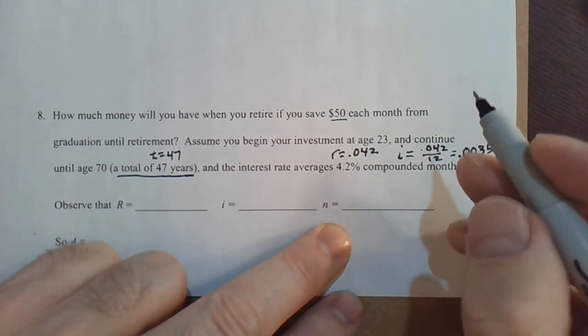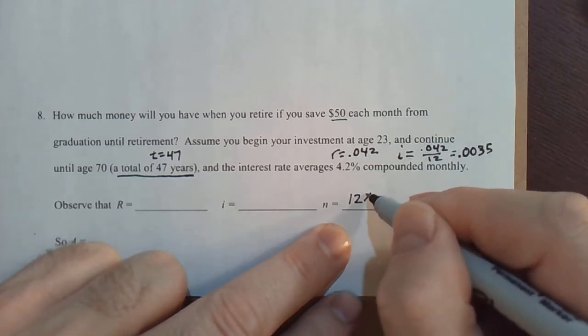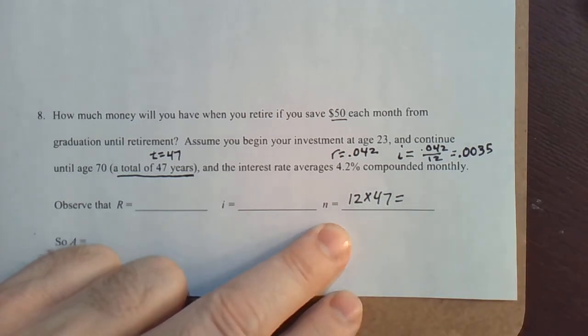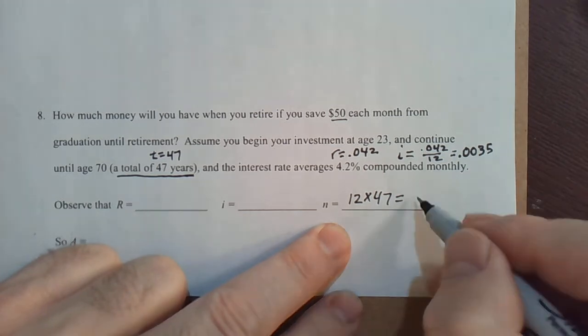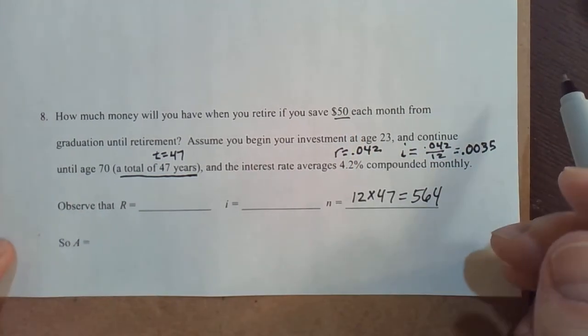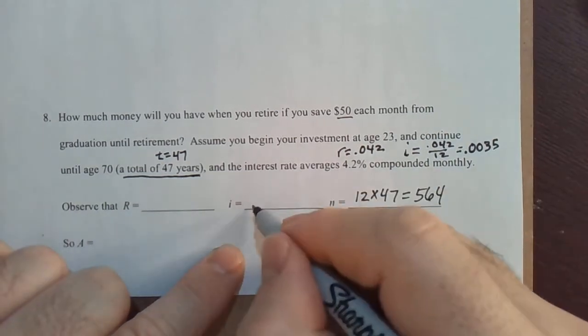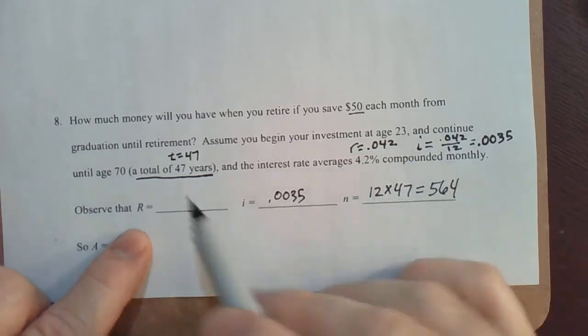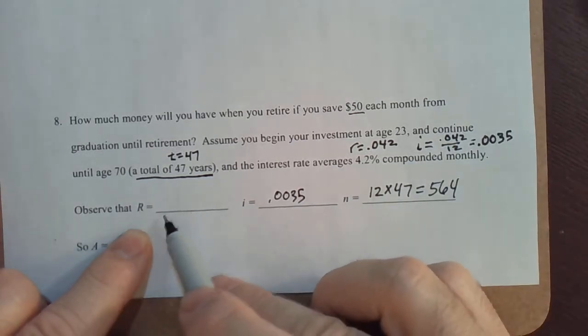That's going to be 12 per year times 47 years. And let's see what that is. 47 times 12 is 564 $50 payments. Okay, I is 0.0035, and R is the amount of the periodic payments. That's 50.